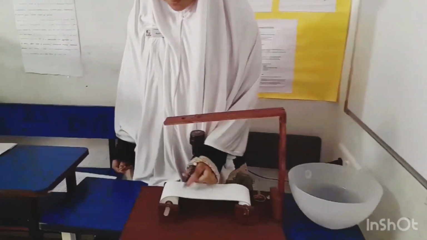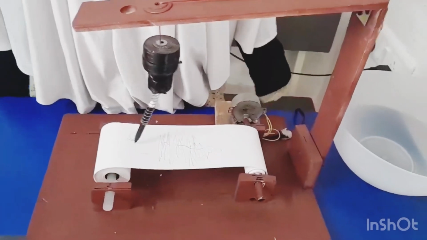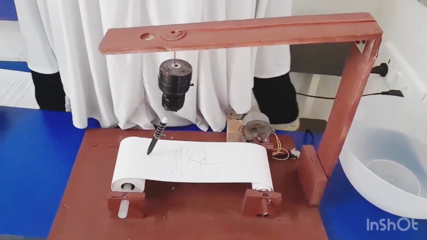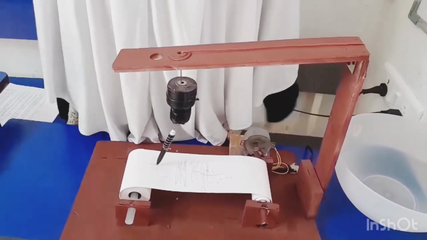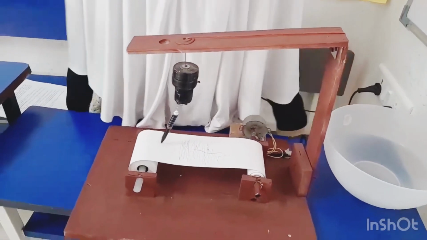P waves mean primary waves. These are the fastest and can travel through solids and liquids. S waves mean secondary waves. These travel slower than P waves. These travel only through solids. Surface waves travel along the Earth's surface and cause most of the damage.